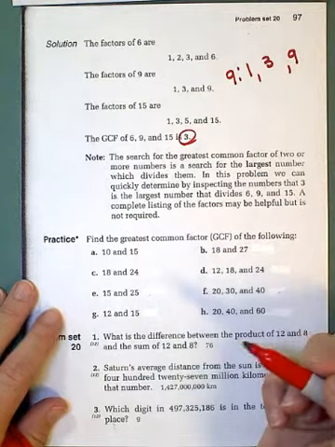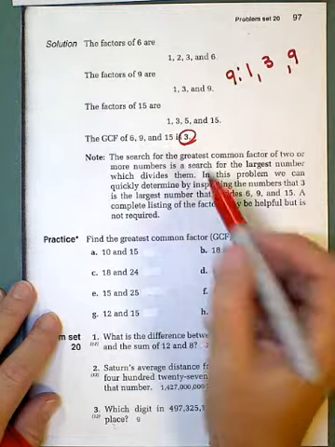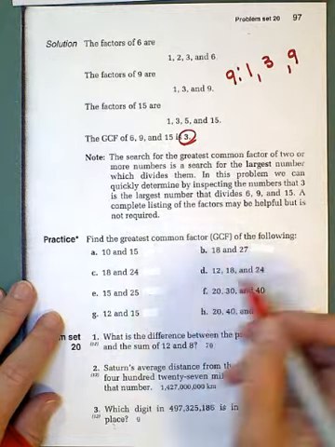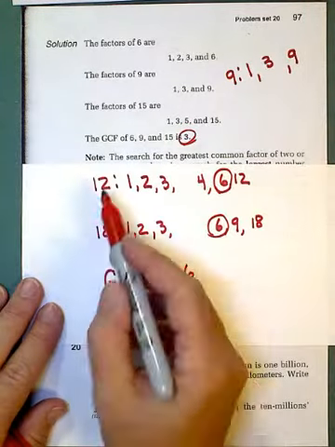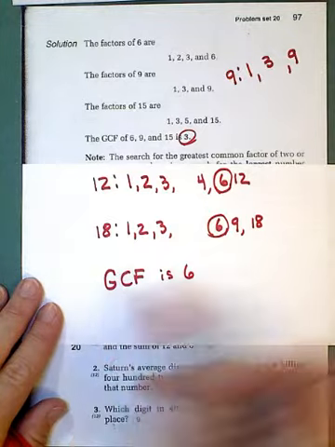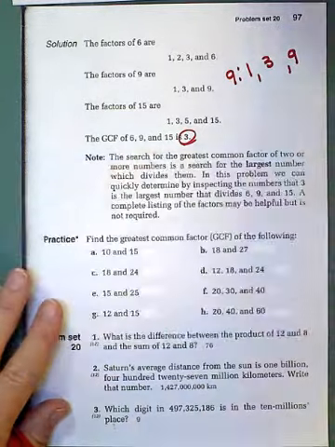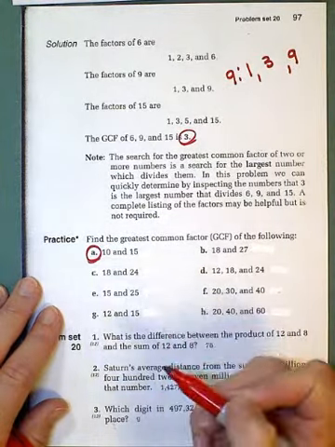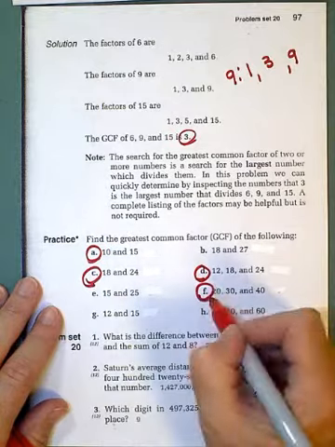Would you please do the following problems, and please write out, show me the factors, and then write your answer, just like we did in the example here. Circle and then write it out. Okay. Would you please do A, C, D, and F? Thank you.